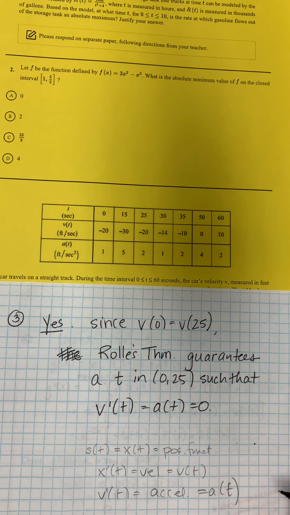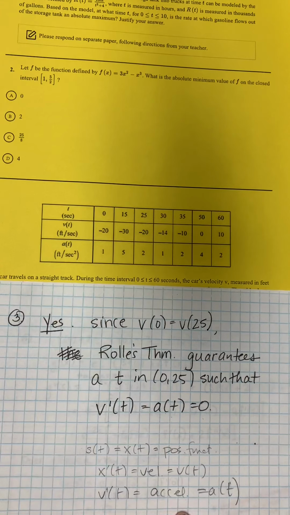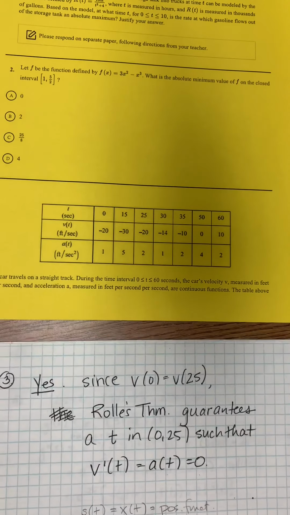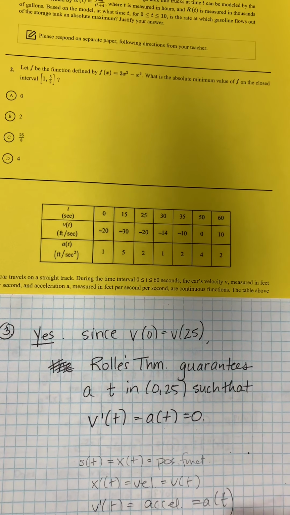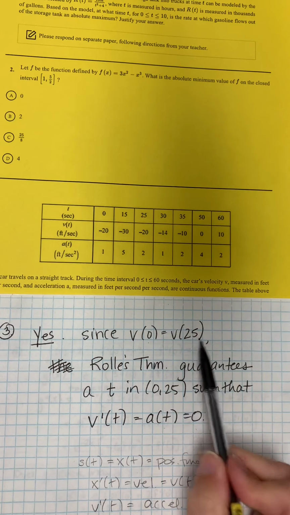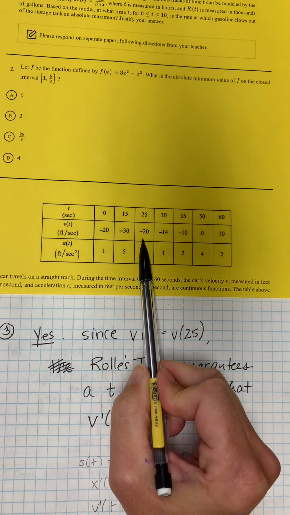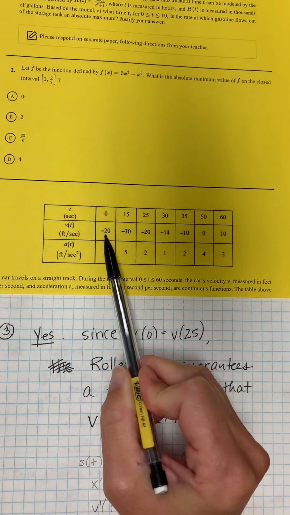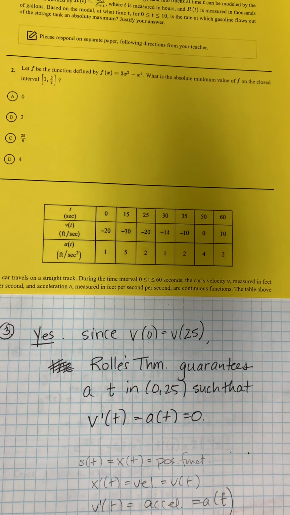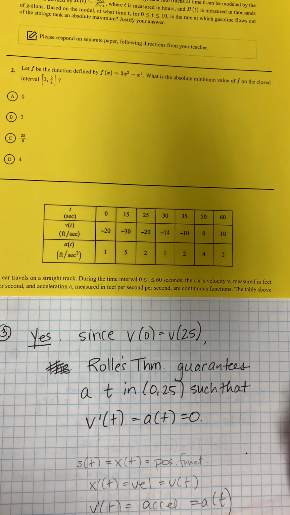So if they want to know, is there a place where the acceleration is 0, which is what that's asking, then yes, there is definitely a place where the acceleration is 0 on the interval 0 to 25, because the y values are the same at the endpoints of the interval. So Rolle's theorem must apply and the derivative must be 0 somewhere. That's all that that's saying.